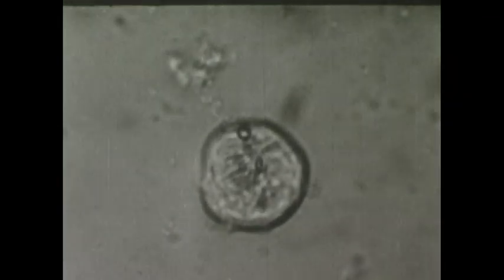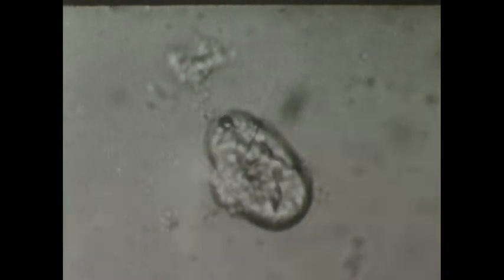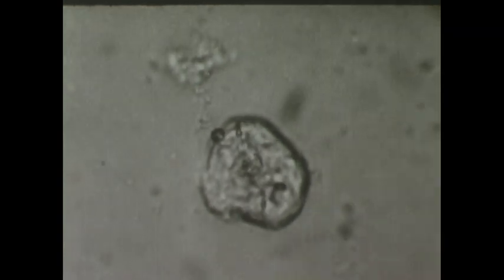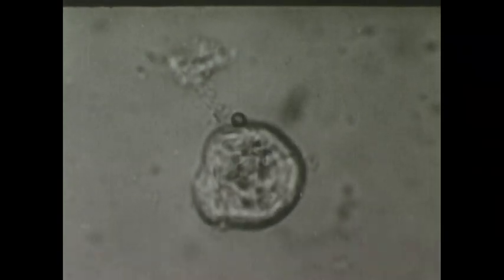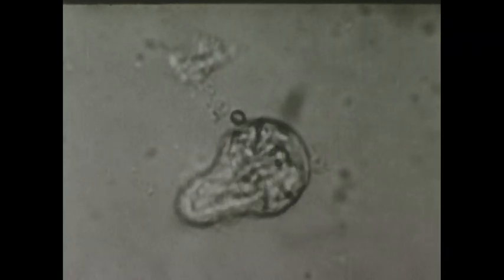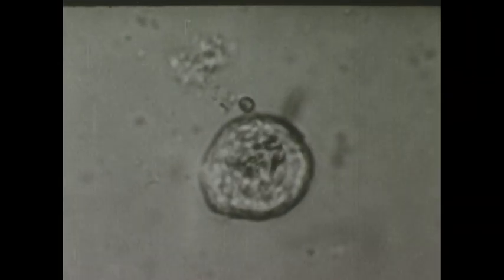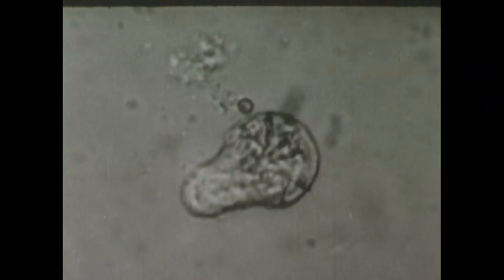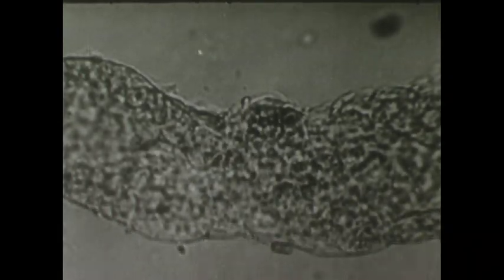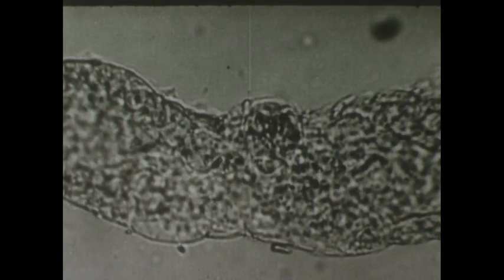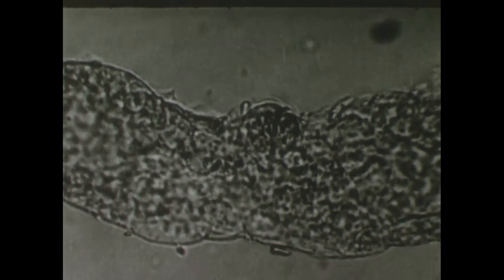The six-hooked oncosphere becomes active. Pushing against the intestinal wall with the hooks, it breaks through into the blood sinuses of the copepod.